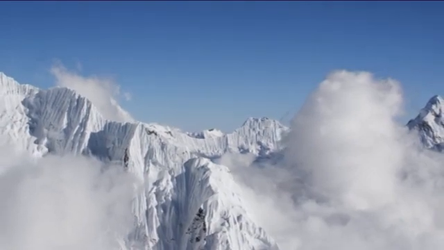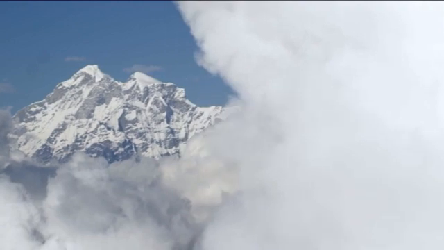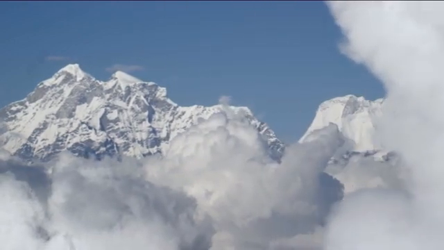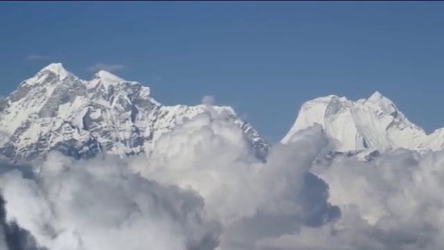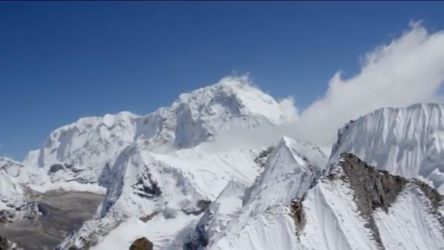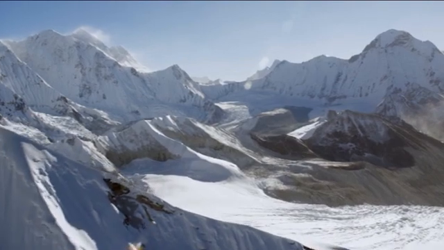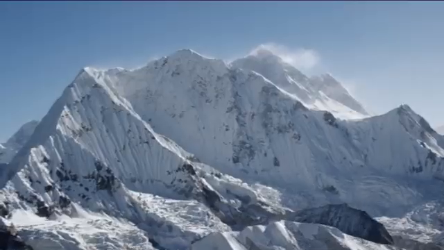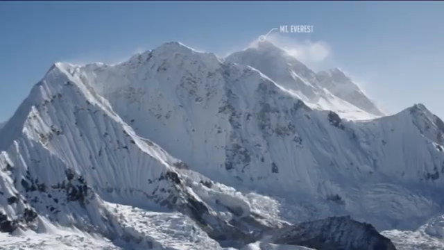The northernmost belt, known as the Great Himalayas, has the highest average elevation of 6,100 kilometers. The belt contains 9 of the highest peaks in the world. This belt includes the highest mountain summit in the world, the Mount Everest.